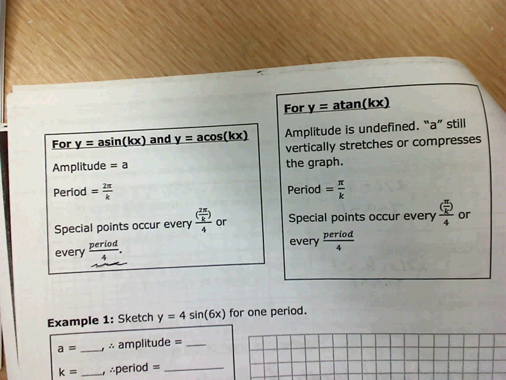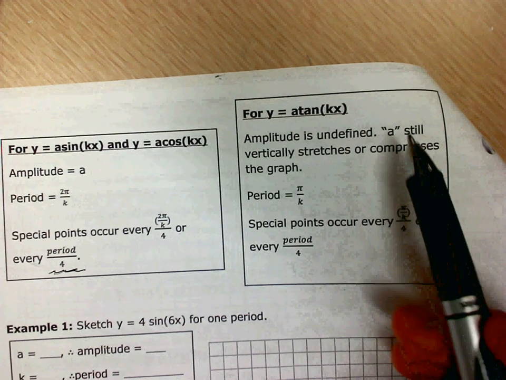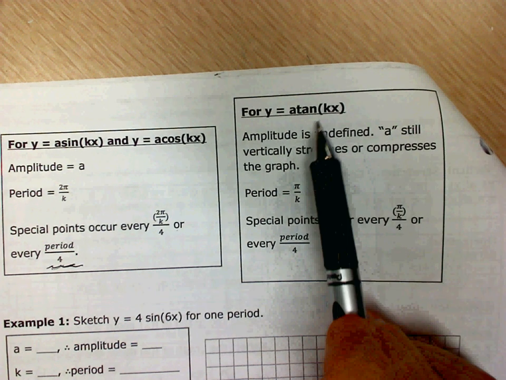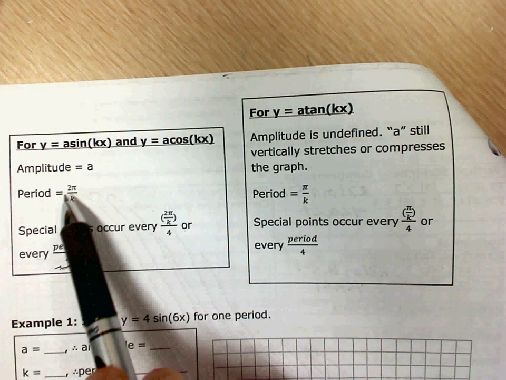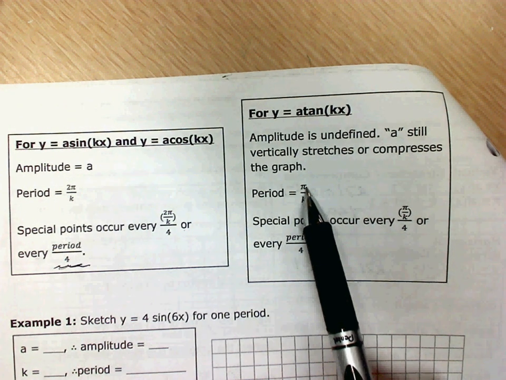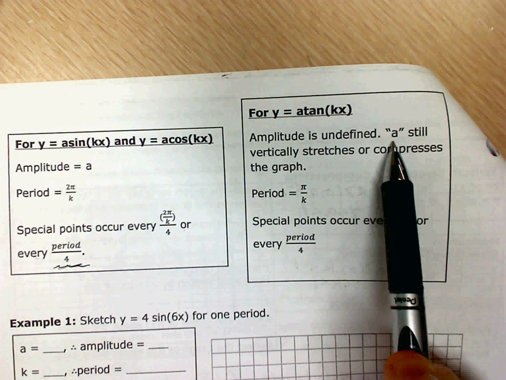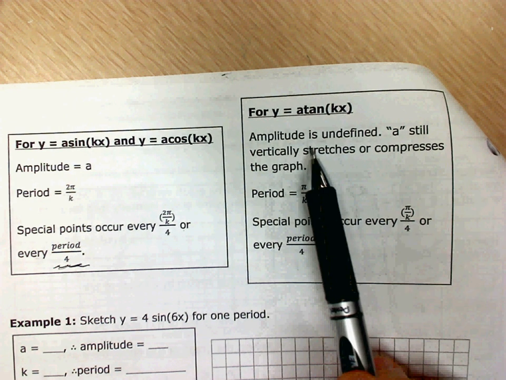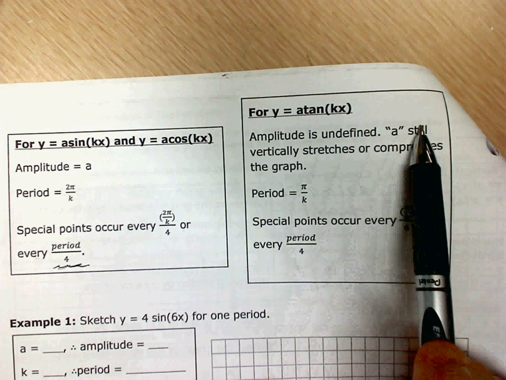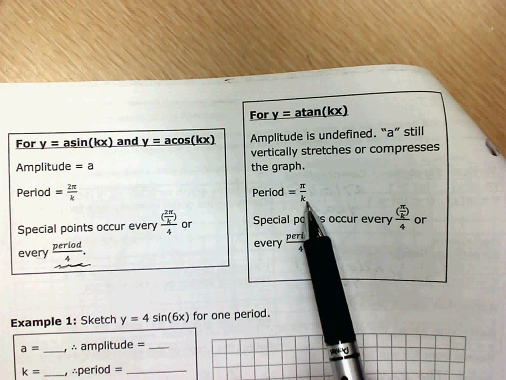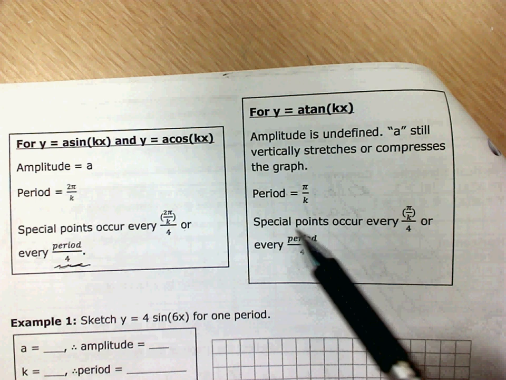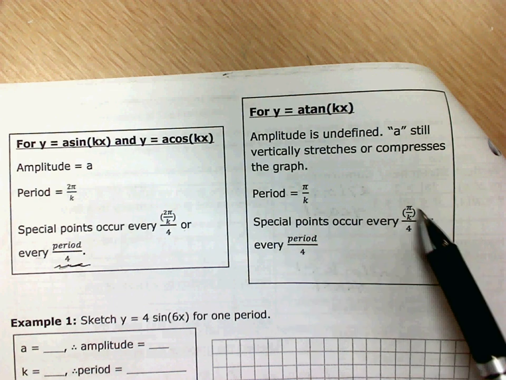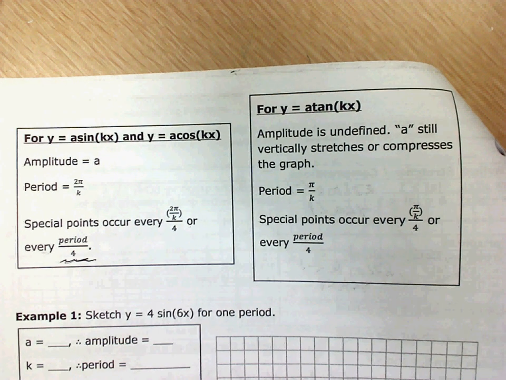Now for the tangent function, it's a little bit different just because the period for the tangent function is not 2 pi, it's just pi. So the amplitude is undefined. A still vertically stretches or compresses the graph, but there's no amplitude because there's no max and there's no min. The period is pi divided by k, and the special points occur every period divided by 4. So the period in this case is pi divided by k. Let's do an example.